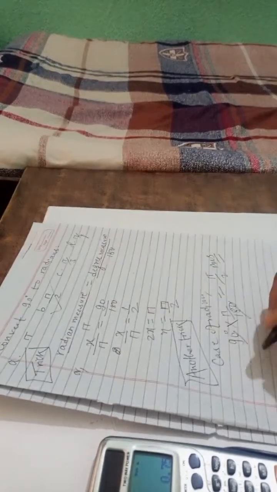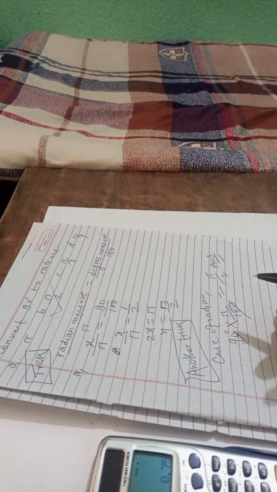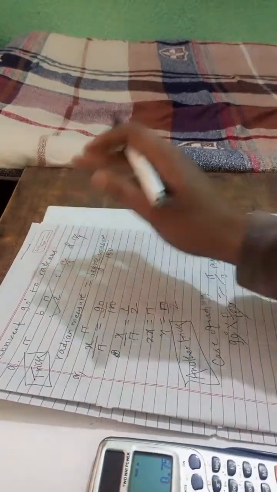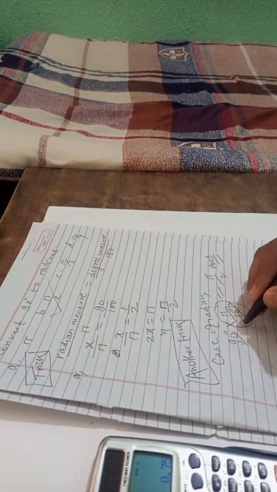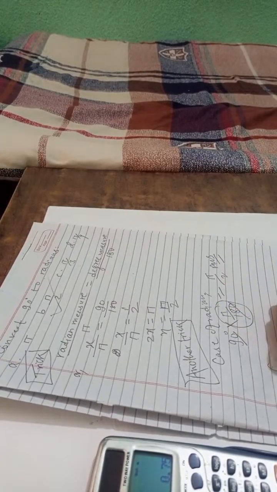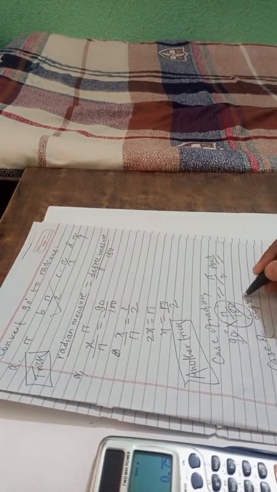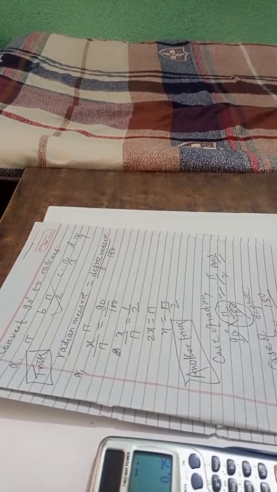If the question is in the case of radians, 90 degrees to radians, you have to use 90 into pi by 180. In the case of degrees, in this case you have to do 90 into 180 by pi.